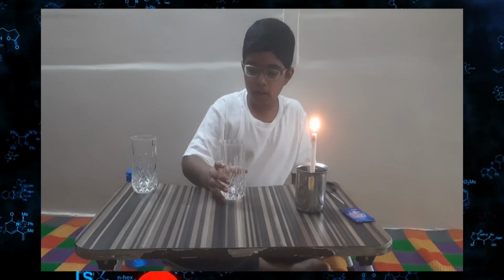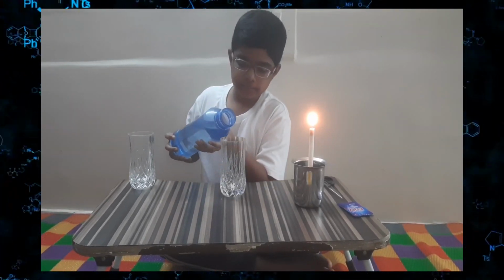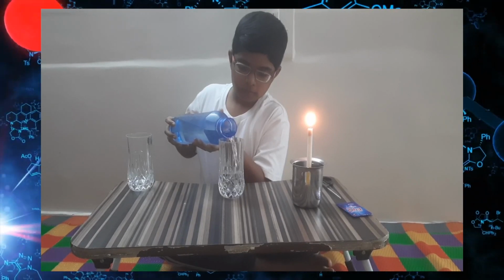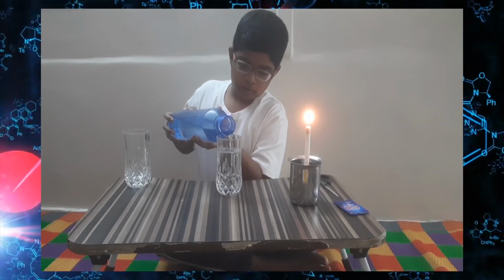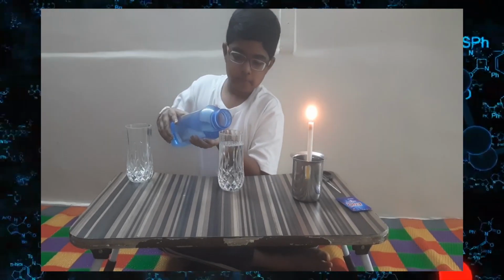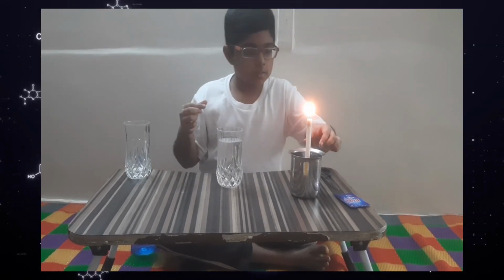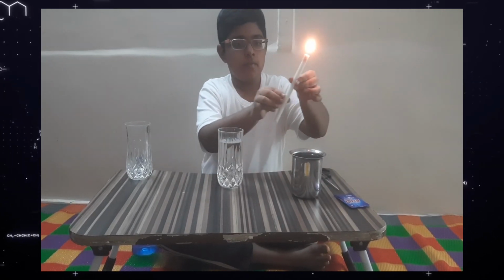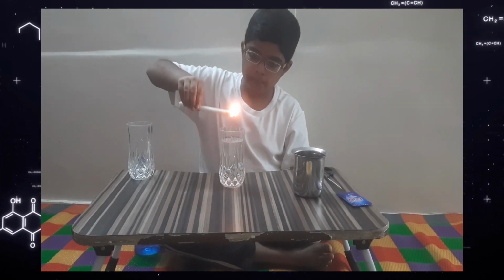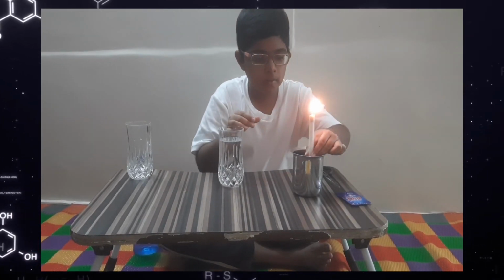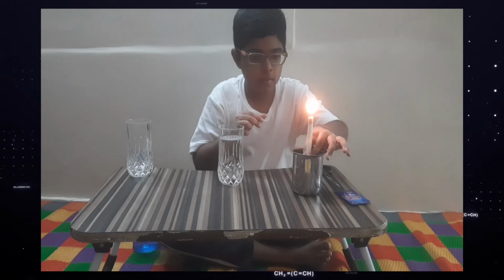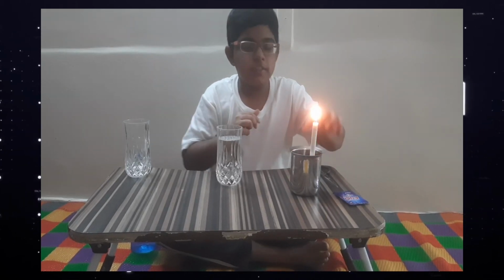First we have to take a glass and fill water in it. I have filled a glass with water. Now I have to take this lighted candle over the glass. The candle doesn't put off.